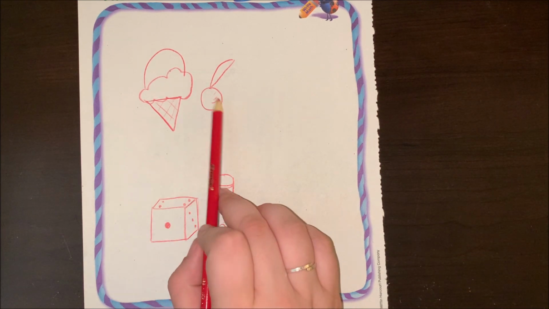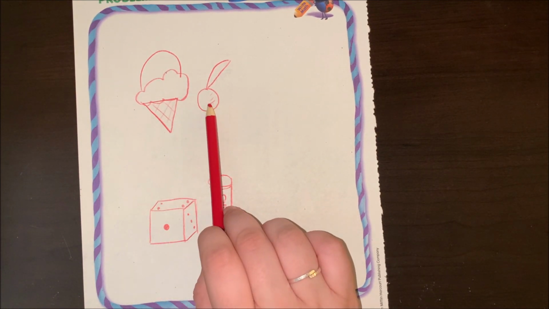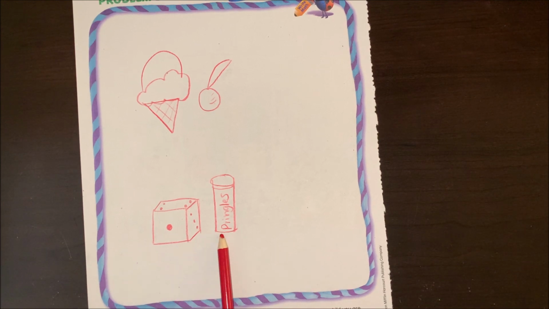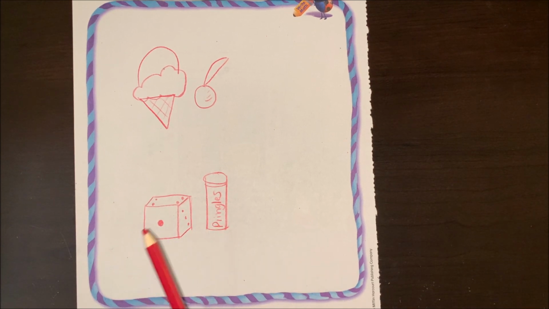Okay, so I did my cherry beside or next to my ice cream cone, my sphere, and beside or next to my object shaped like a cube, my die, is my cylinder shaped object. I know that I'm saying object shaped and a shaped object, and that is just real life things that you see that are 3D shapes.